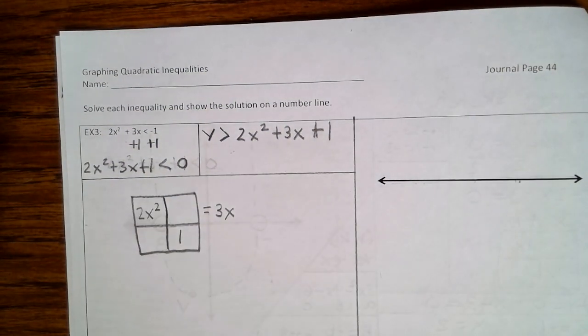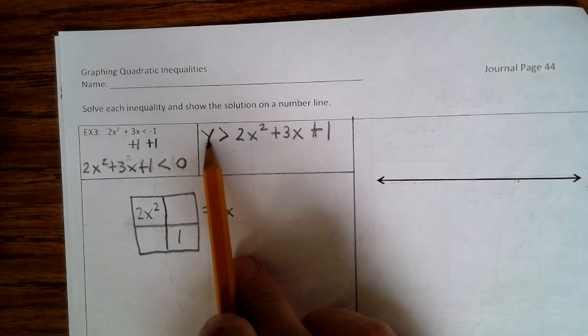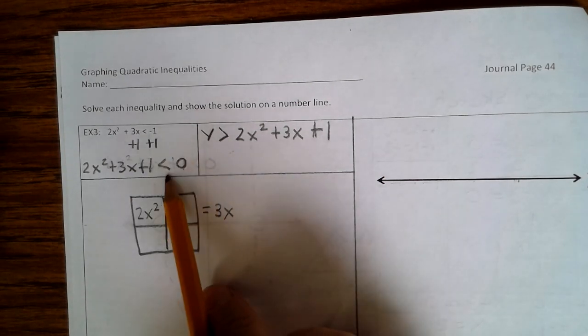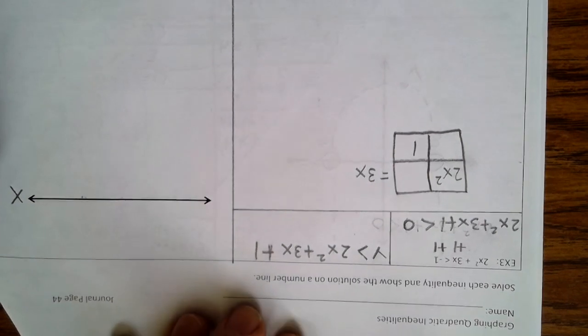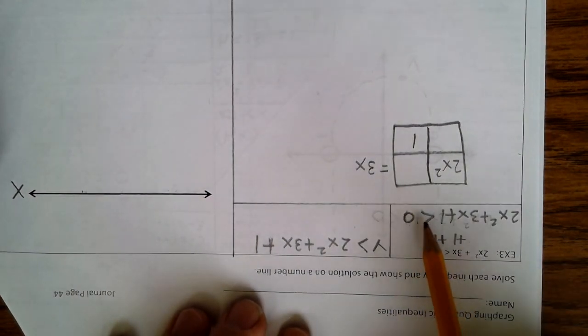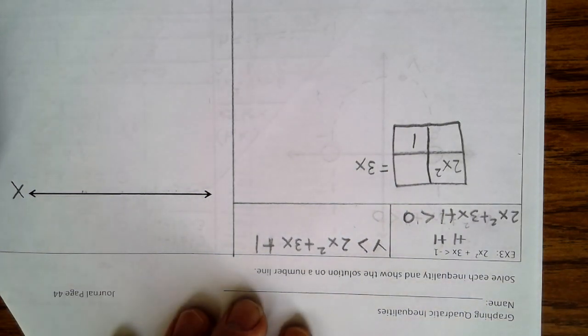Now, I need to step back because I want to make sure you understand why I was able to write y there. For one, we're substituting the y for the 0 because we need an inequality. But I'm going to rewrite this this way. If I flip my page over, technically I can write that as 0 greater than 2x squared plus 3x plus 1. That's what I'm going to do.